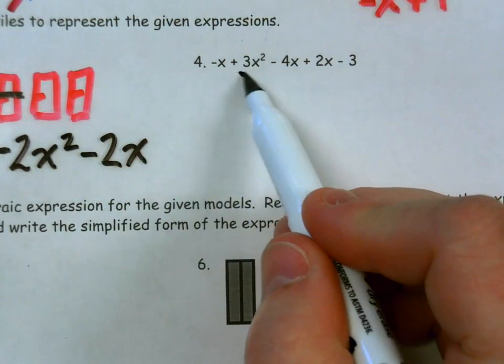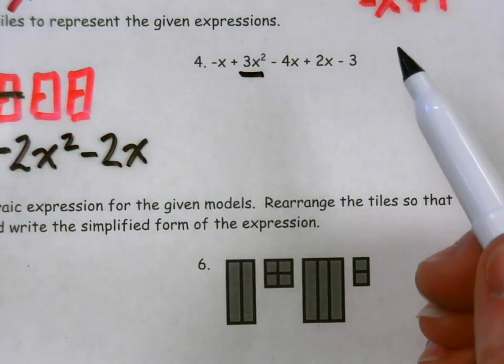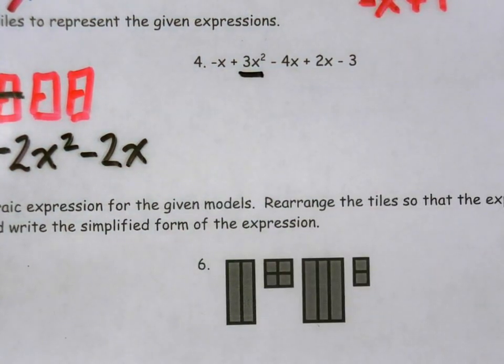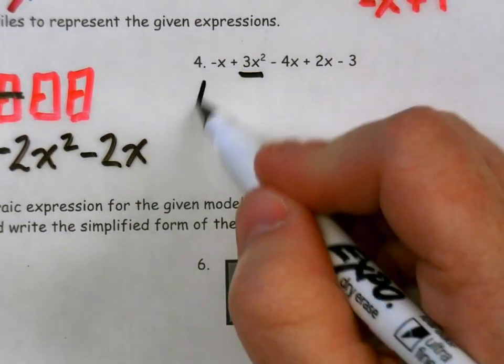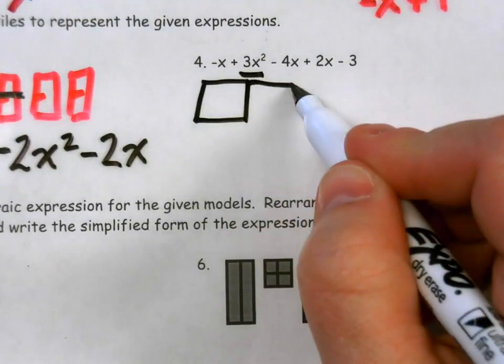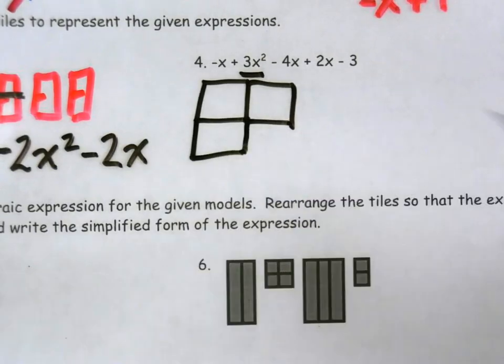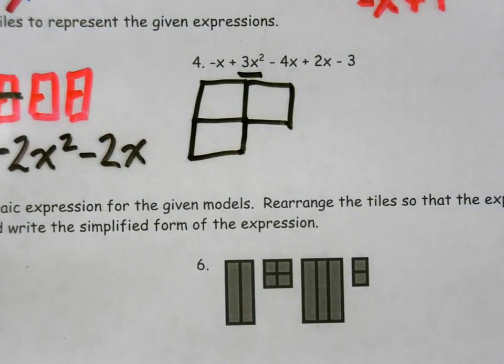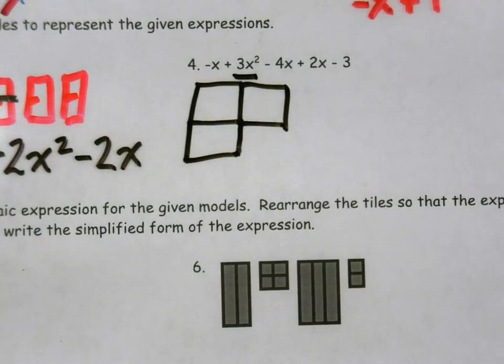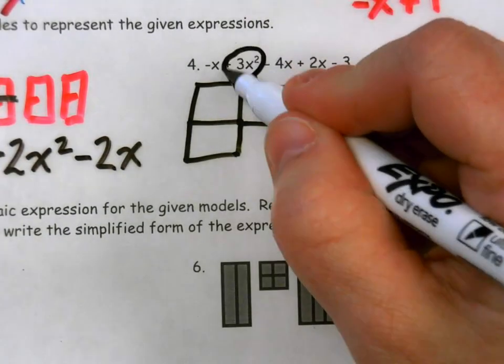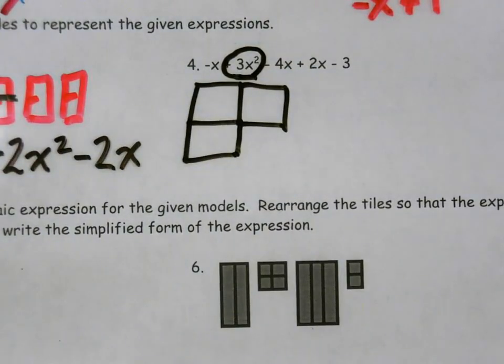Looking at this, Zachary. Yeah, I can see it. I'm saying how many big squares do I need? 3. There you go. Okay, so 3 big ones. Are they all positive? Yeah. Do we have any more big squares that I need to draw? Nope. So are we going to have any zero pairs for that one then? No, if you don't have any with the opposite sign, you wouldn't, right?